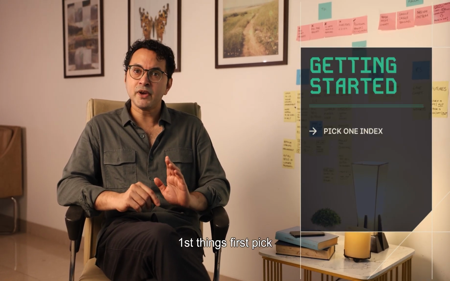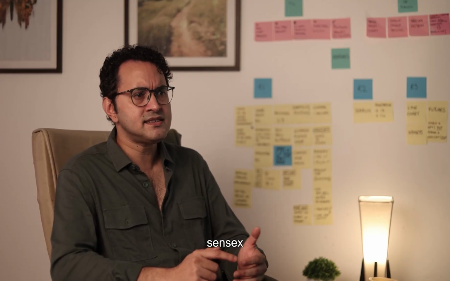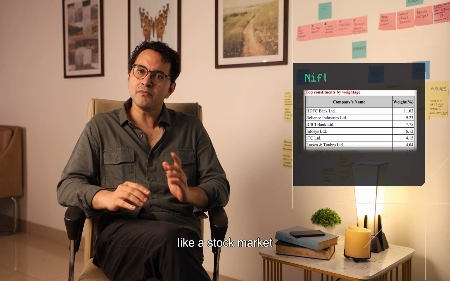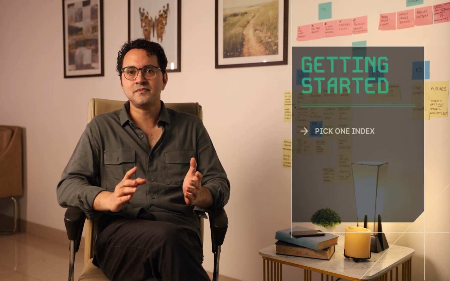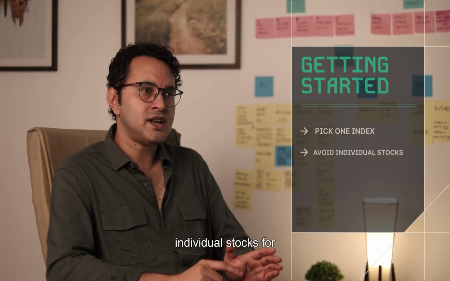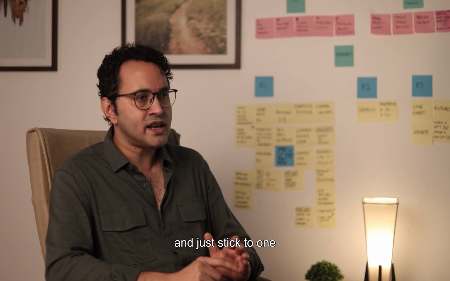First things first, pick just one market to focus on. Choose any one index: Nifty, Bank Nifty, Sensex. A market index is like a stock market scorecard that shows the overall performance of a group of stocks. It helps traders to see how the market is doing at a glance. Avoid picking individual stocks for now and just stick to one index.